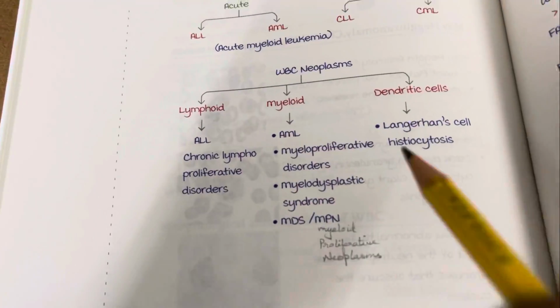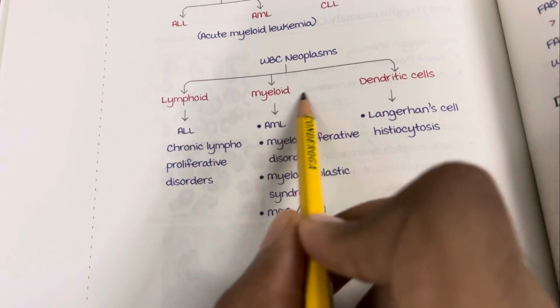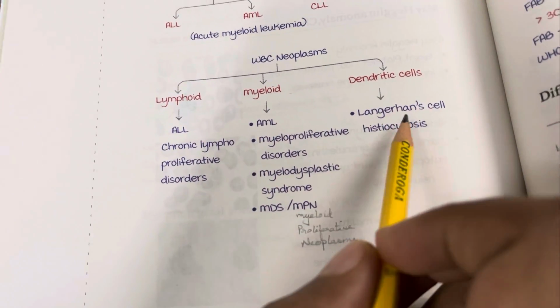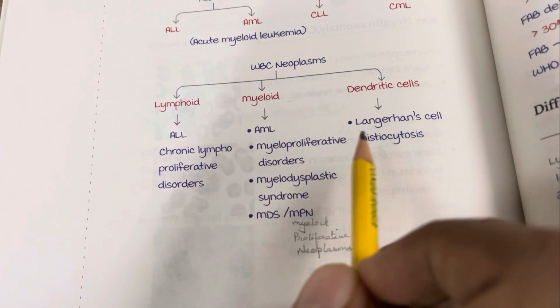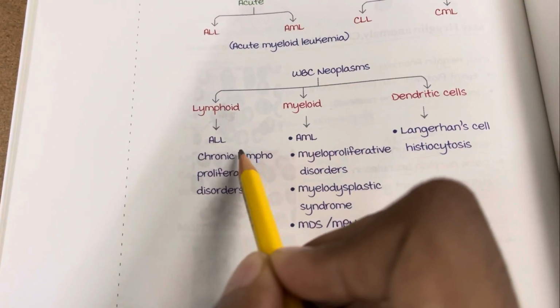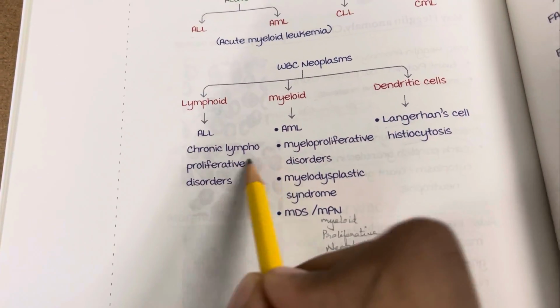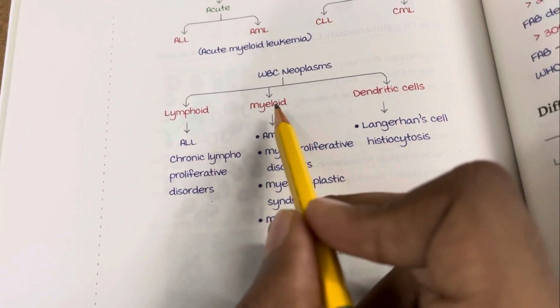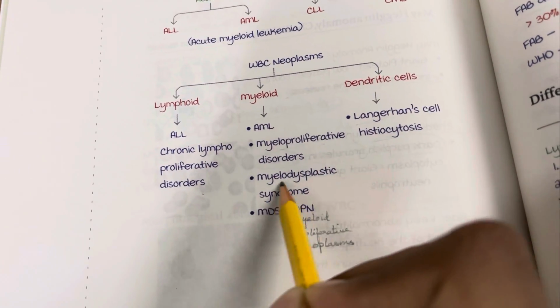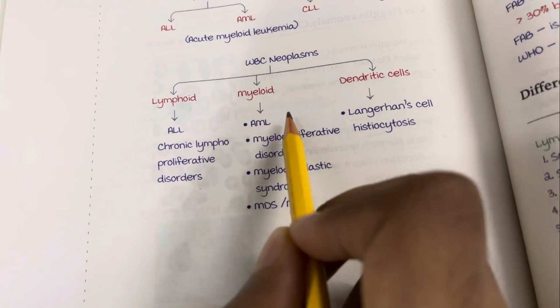And in WBC neoplasms you have lymphoid, myeloid and dendritic cells. In dendritic cells you have Langerhans cell histiocytosis. In lymphoid cells you have ALL and chronic lymphoproliferative disorders. Here you have myeloproliferative disorders, myelodysplastic syndrome, okay, and AML.